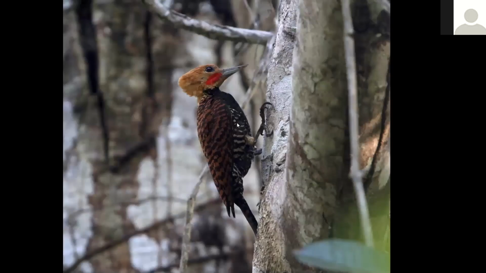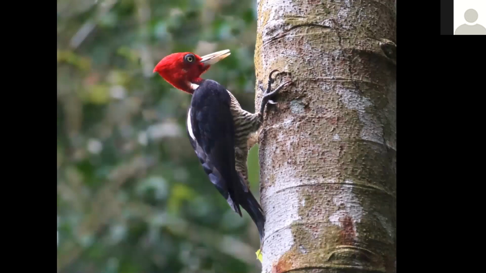Another one of the Celeus. This is an endangered bird now. This is the Atlantic black-breasted woodpecker from the Atlantic rainforest. And then the big ones, so the stars of the family. These are the Campephilus woodpeckers. This is the same genus as our ivory-billed, which, as we now know, is extinct or probably extinct. But the same genus, there are several other woodpeckers in South America and Central America.